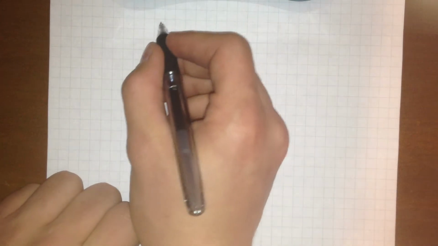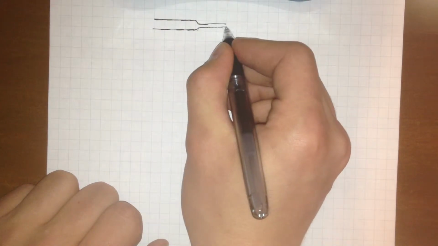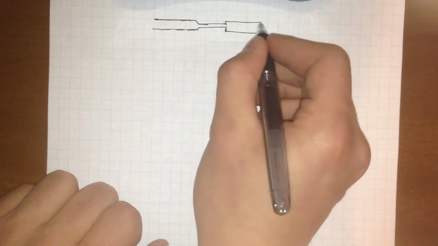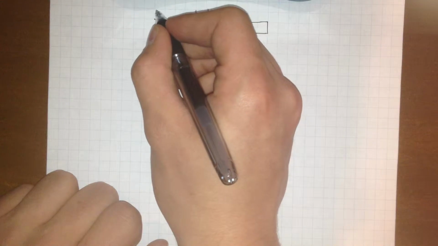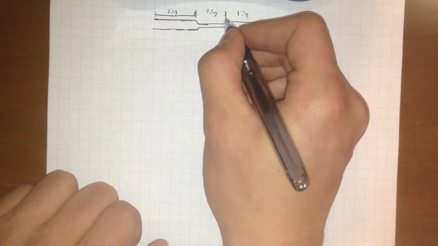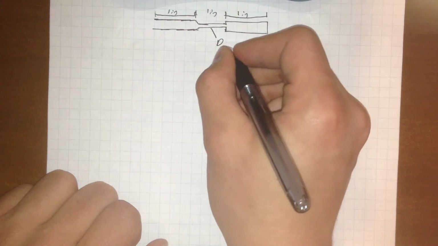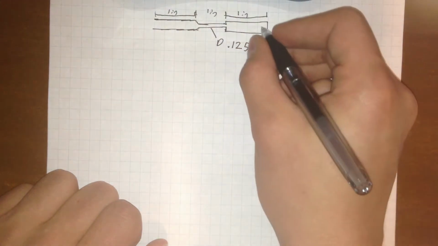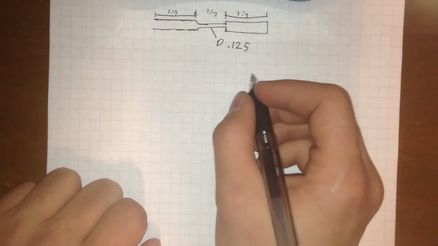So when I tested my piece, I'll draw a little diagram. Okay, basically it ended up looking something like that. Center section 1 inch, this section is 1 inch, and this section is 1 inch. The diameter of this is 0.125. Diameter of these doesn't really matter, although these were, I believe, a 1/4 inch all thread.